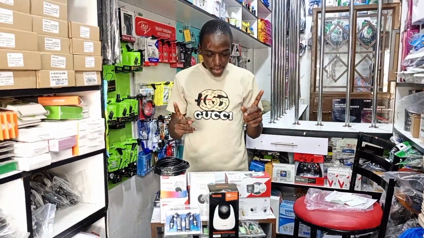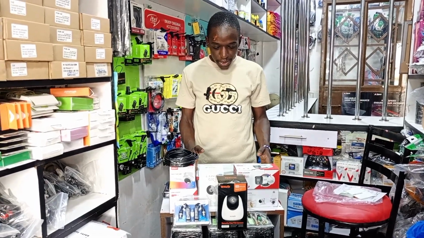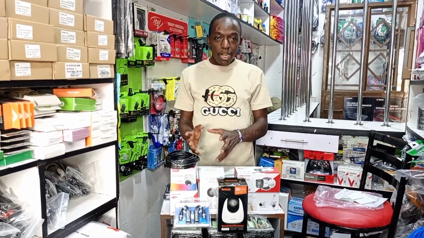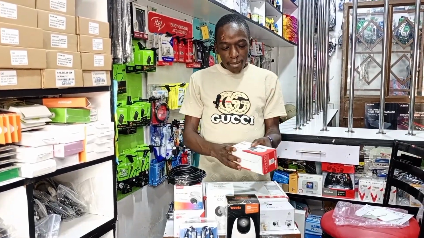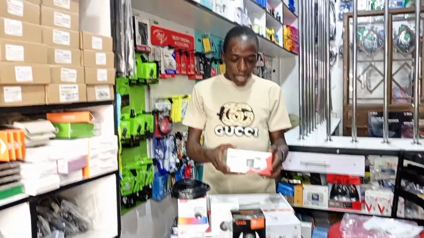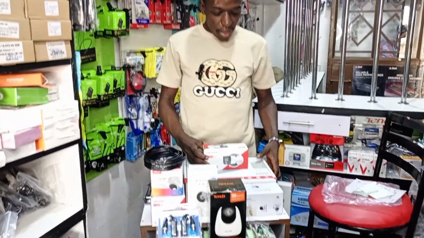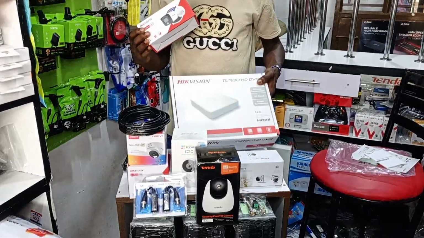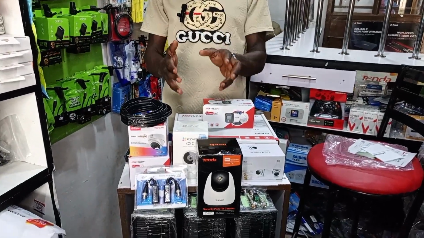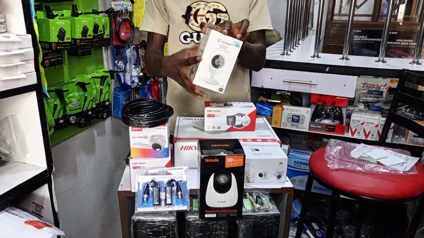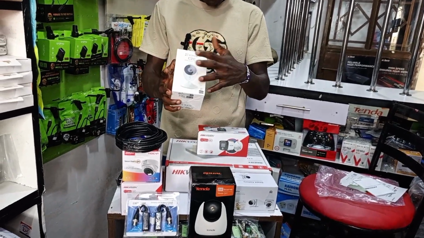So we'll be looking at two camera types: the DVR system cameras and the standalone or IP camera types. DVR cameras simply means that cameras are dependent on the DVR recorder. And the standalone cameras, from the word standing alone, are independent.